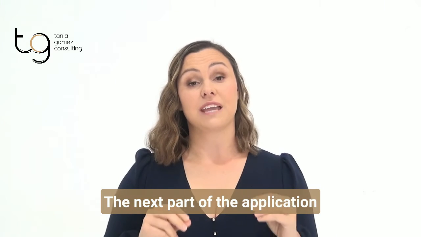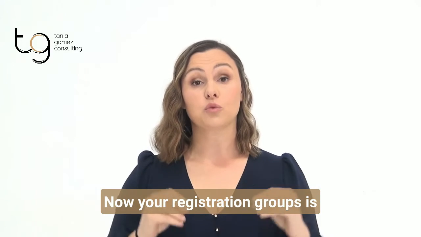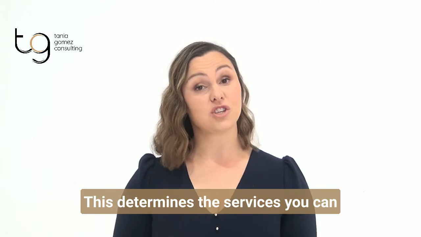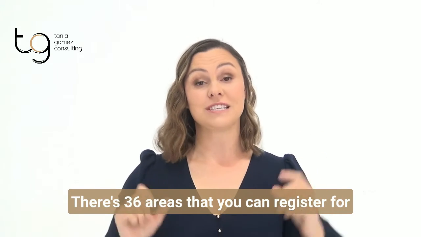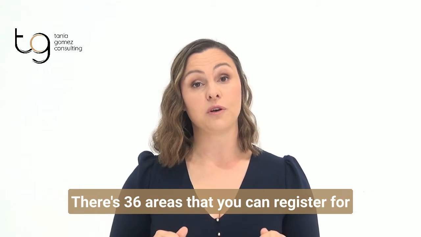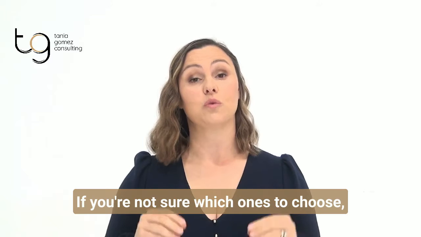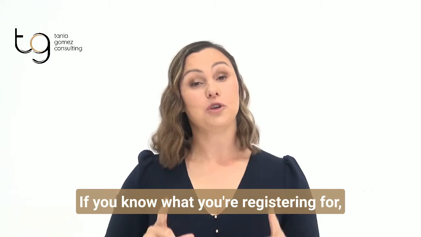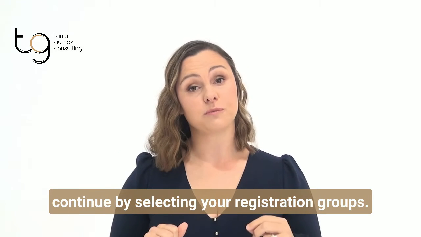The next part of the application includes selecting your registration groups. Now, your registration groups is a really important part. This determines the services you can provide as an NDIS provider. There's 36 areas that you can register for, and all of them have individual requirements. If you're not sure which ones to choose, let's have a chat before you go further. If you know what you're registering for, continue by selecting your registration groups.